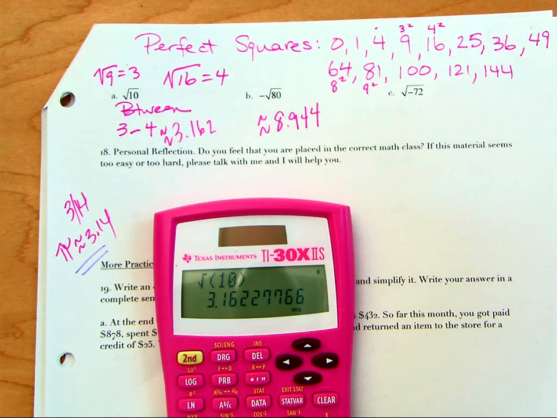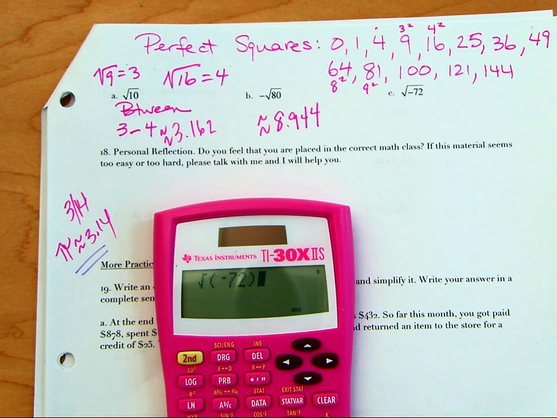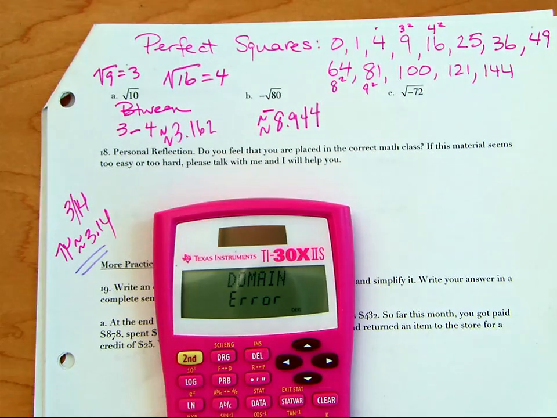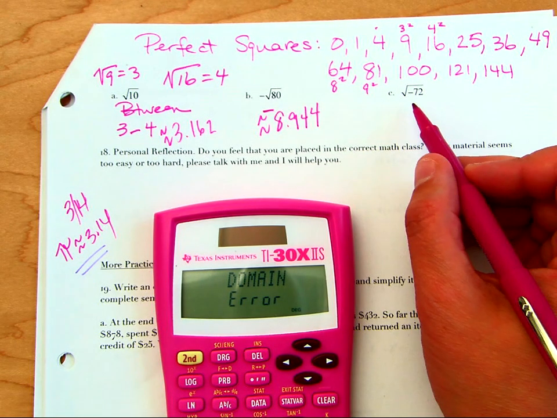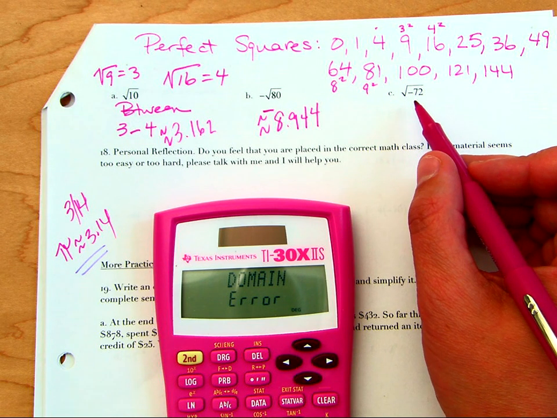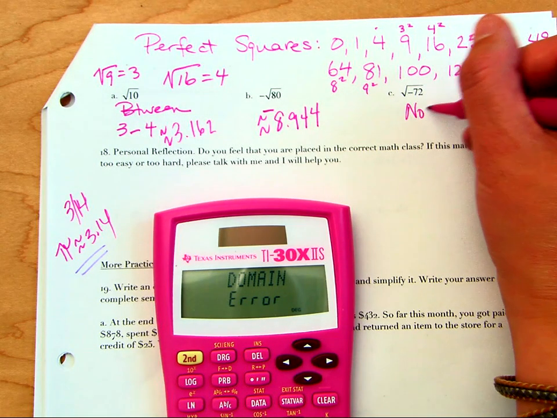What about the square root of negative 72? Oh, you're right. This is negative. Sorry. Again, I make mistakes. I'm so glad I have 30 eyes on me to find them. What happened just now? I put in the square root of negative 72. It's not real. Because why?